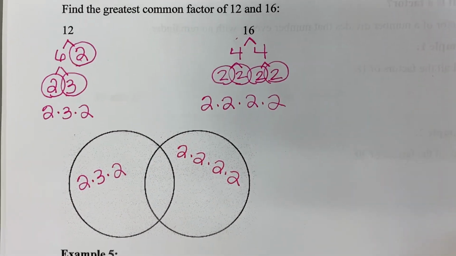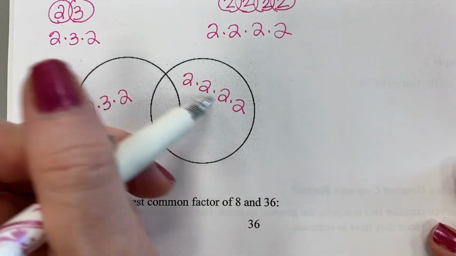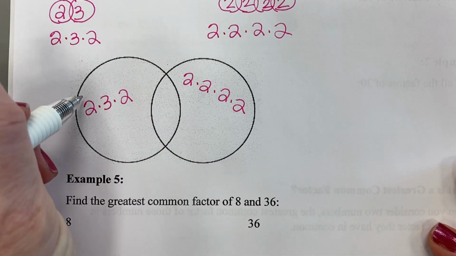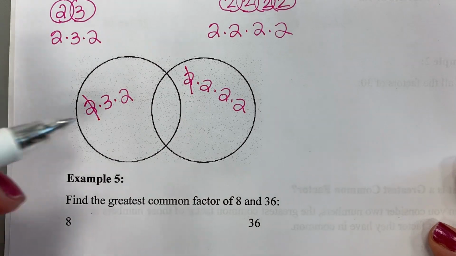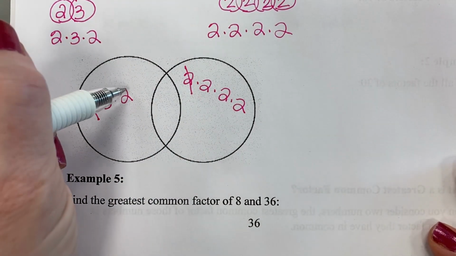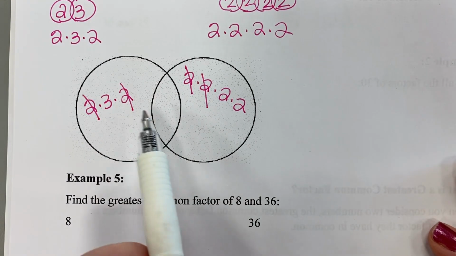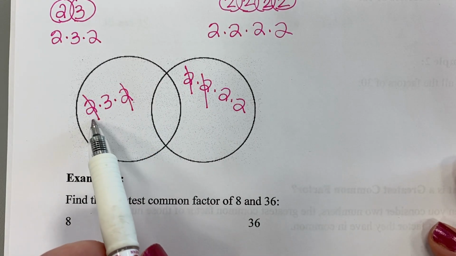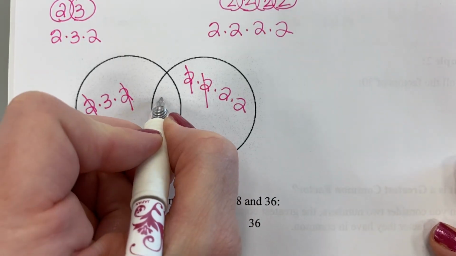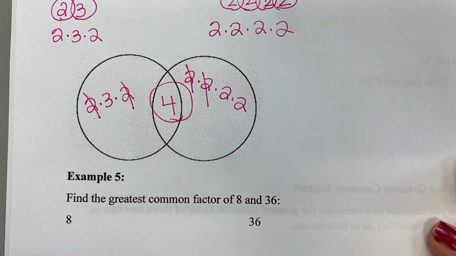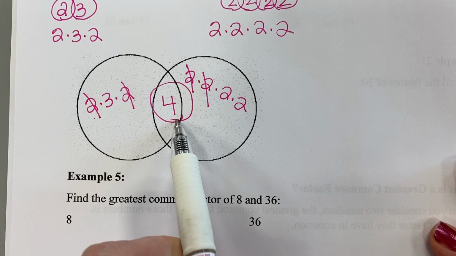Now, what do they have in common? What's in here that you also see in here? Well, I see a 2 and a 2. I don't see a 3, but I see another 2 and another 2. And so I would say, since we have 2 crossed off here and 2 2's crossed off here, 2 times 2 is 4. So 4 would be my GCF, or my greatest common factor.